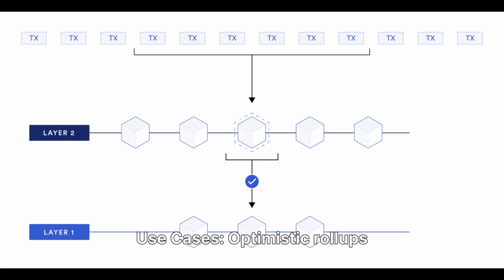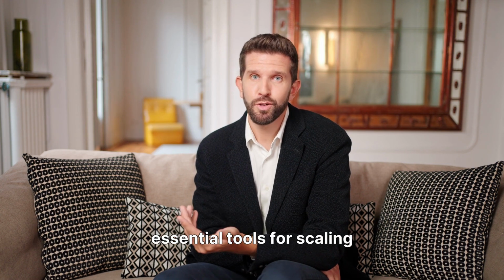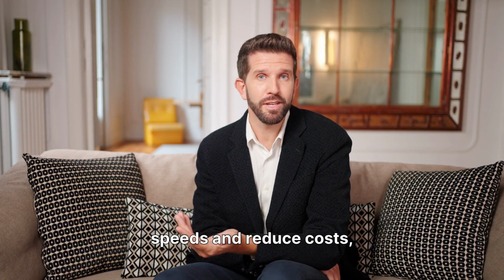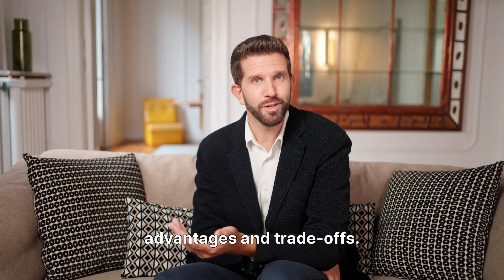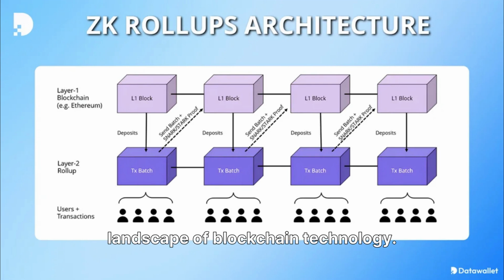5. Use cases. Optimistic rollups are great for applications that require flexibility and can afford to handle occasional disputes. ZK rollups are ideal for scenarios where privacy and security are paramount, such as in financial applications or sensitive data transactions. In summary, both optimistic rollups and ZK rollups are essential tools for scaling blockchains like Ethereum. They help improve transaction speeds and reduce costs, each with its unique advantages and trade-offs. Understanding these rollups is crucial as we continue to explore the evolving landscape of blockchain technology.